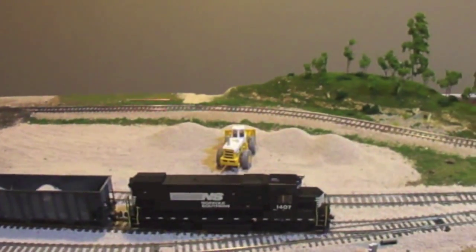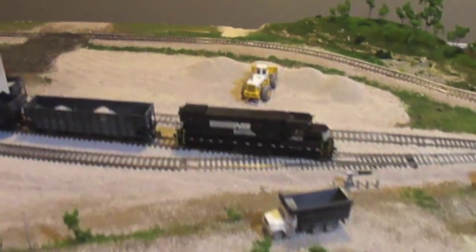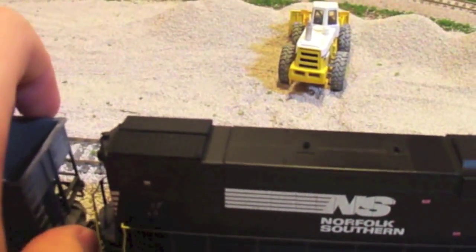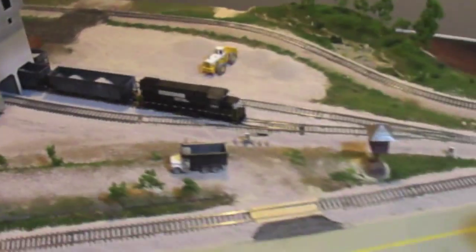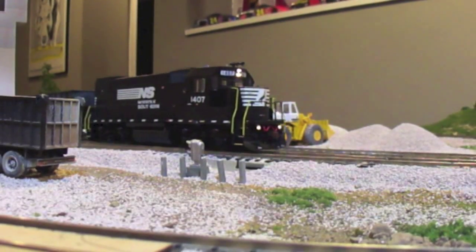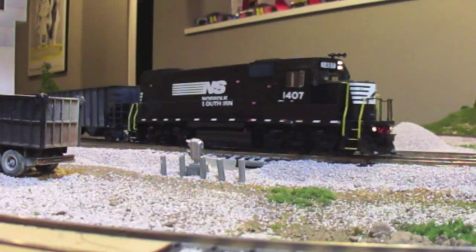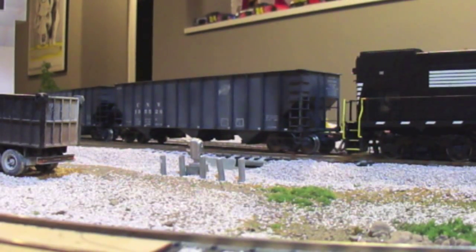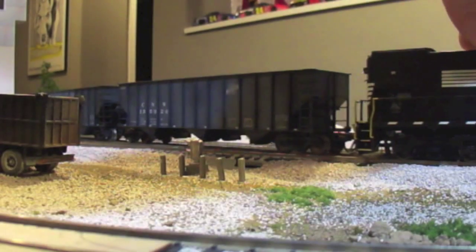So now we'll try to pull forward after I couple this. Sorry about that. Couplers aren't aligned. Alright, there we go. Now we'll pull out. Oh, jeez. Breaking everything. Sorry about that.